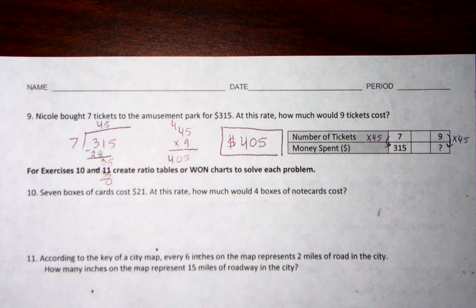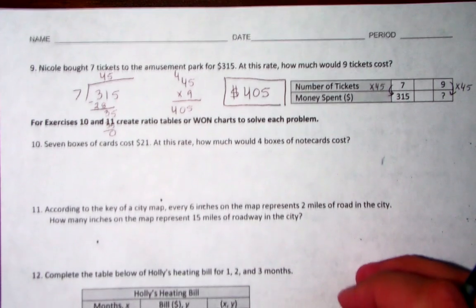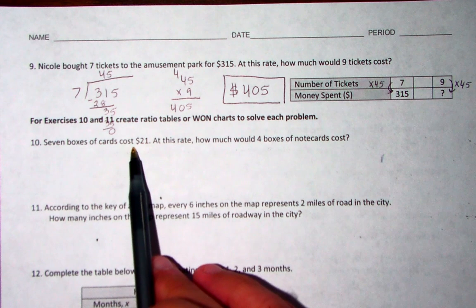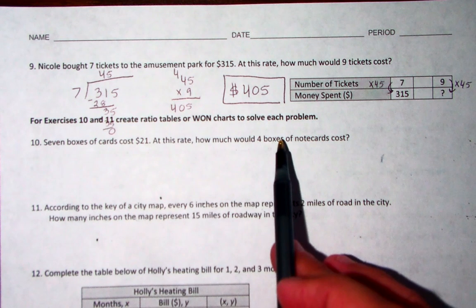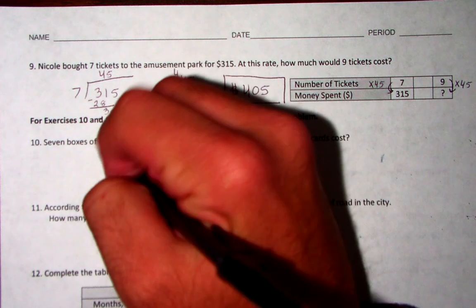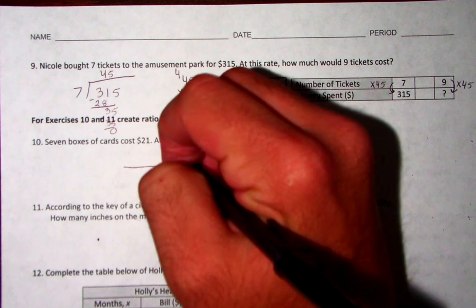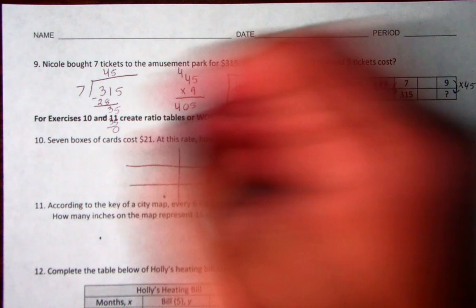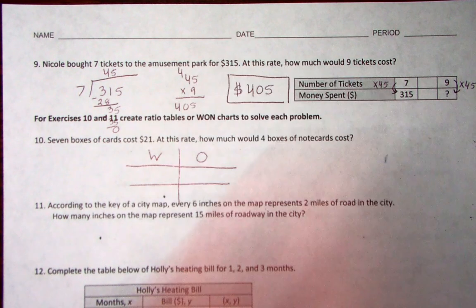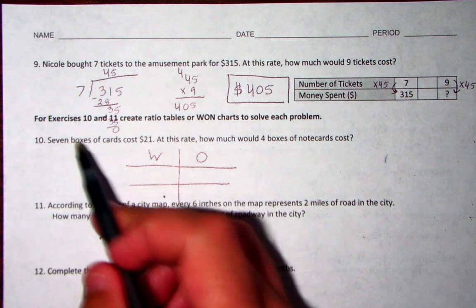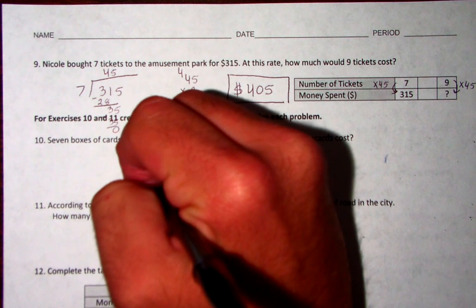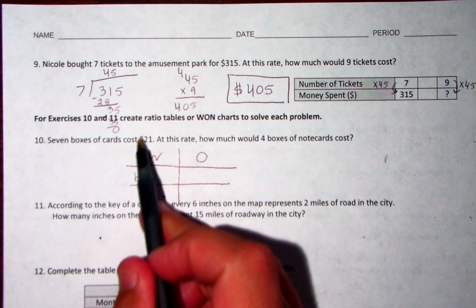Alright, for exercises 10 and 11, create ratio tables or one charts to solve each problem. Alright, so here we go. 7 boxes of cards cost $21. At this rate, how much would 4 boxes of note cards cost? So let's go ahead and create a one chart. We have boxes of cards. Actually, I'm just going to create a woe chart. Words and original. We are comparing boxes to money.